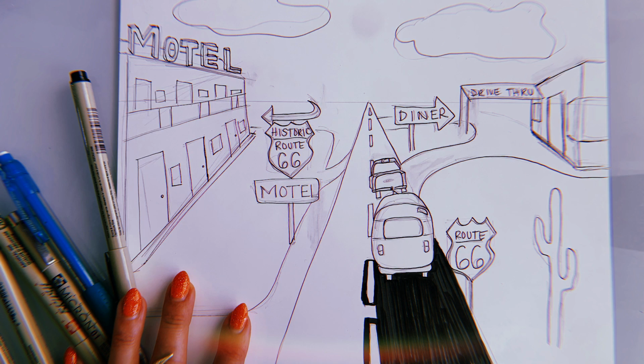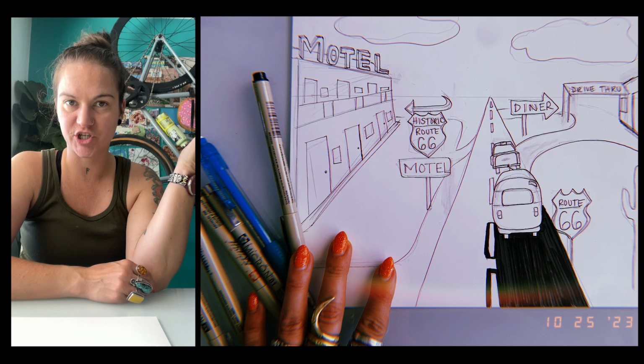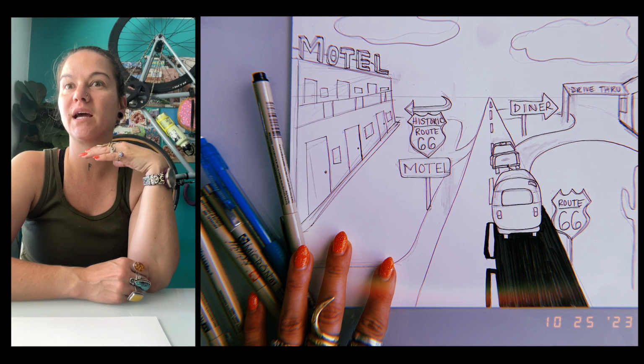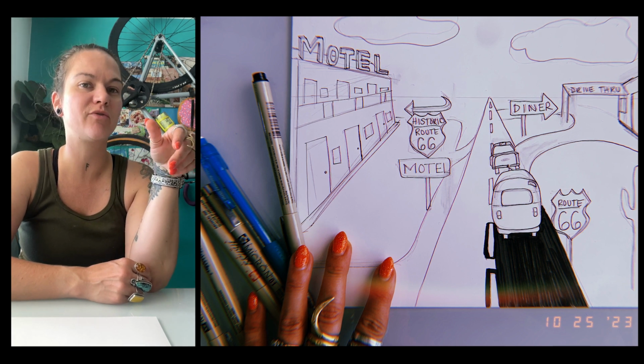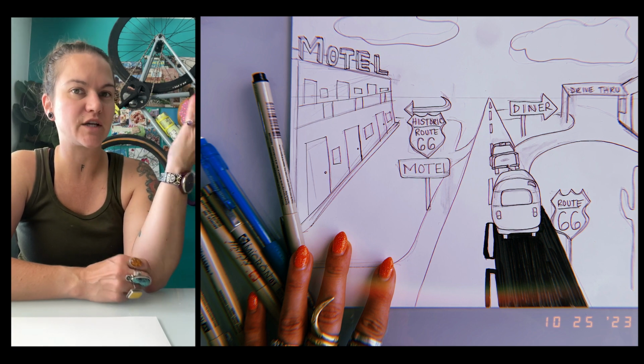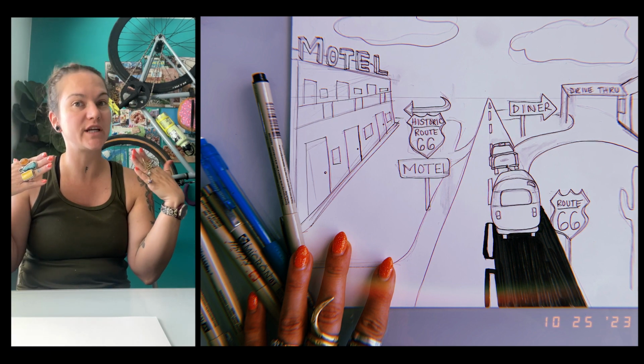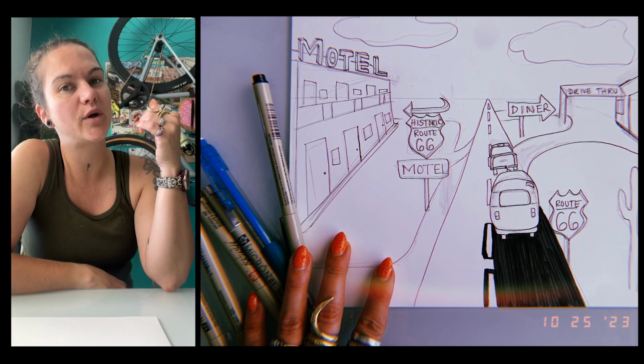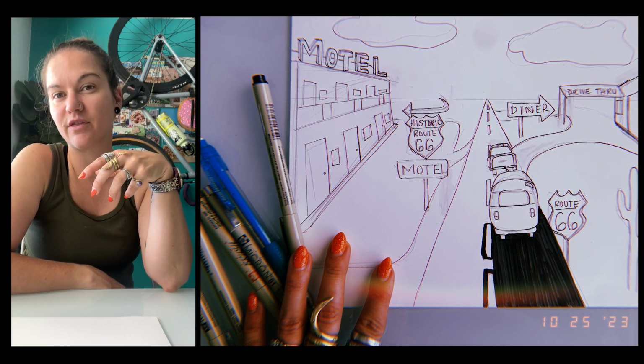Hi friends, so today we are going to be doing an illustration for Route 66. I wanted to incorporate perspective, which we've touched on before, but I wanted to use the classic road perspective. So it'll be a street driving towards the horizon line, but then on the sides we're going to include anything that you guys think of with Route 66.